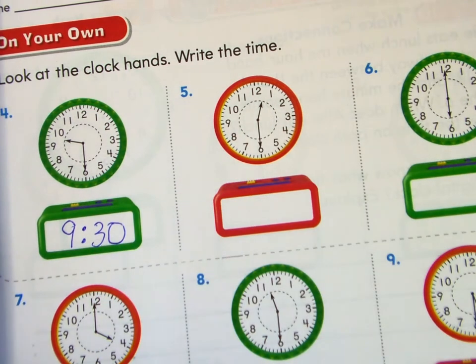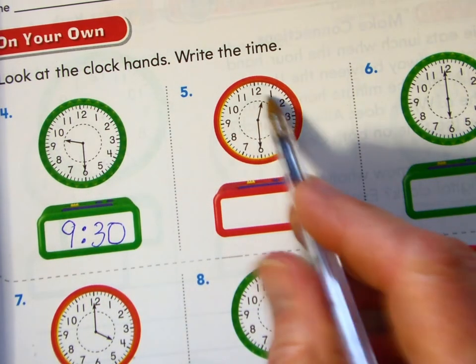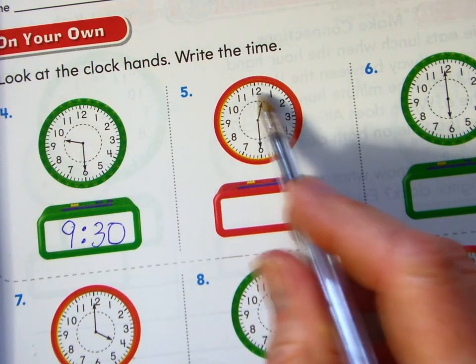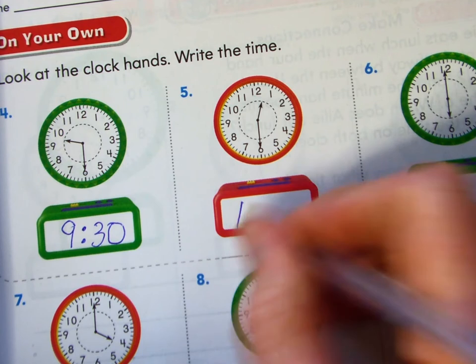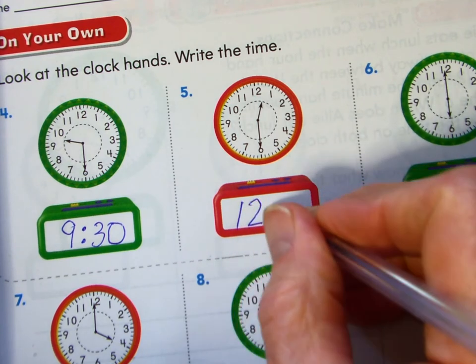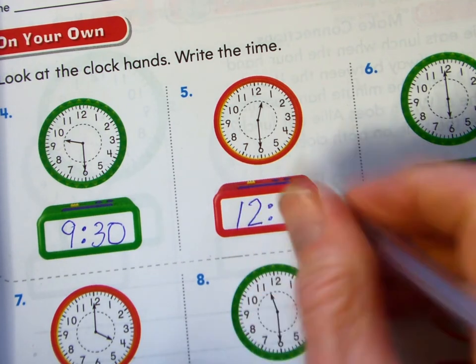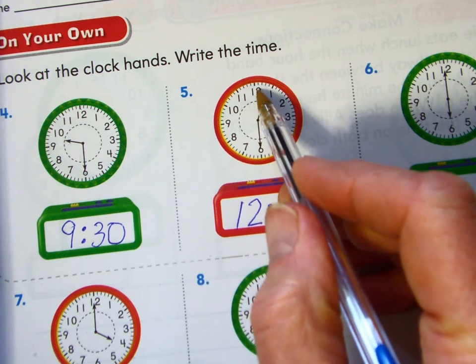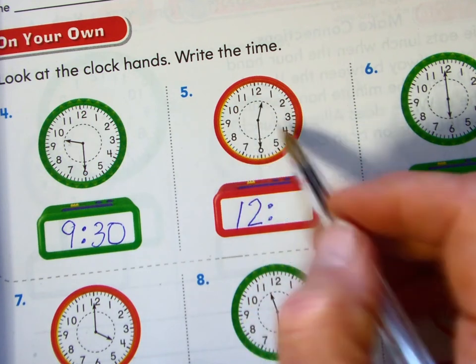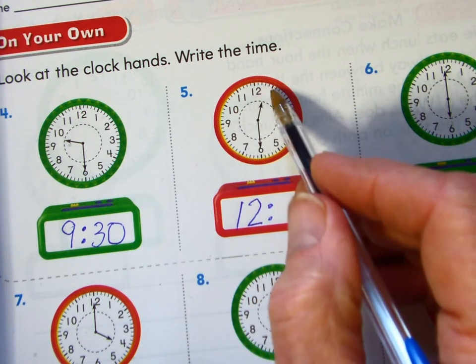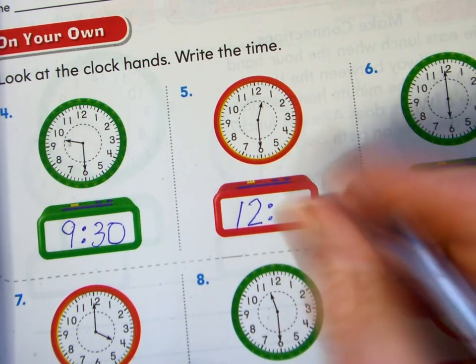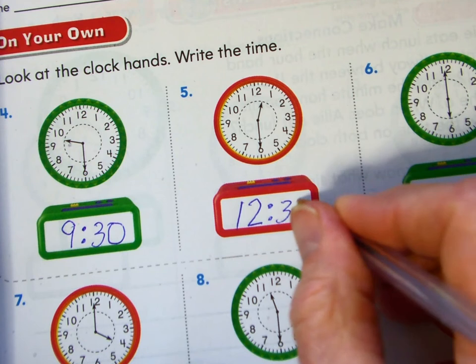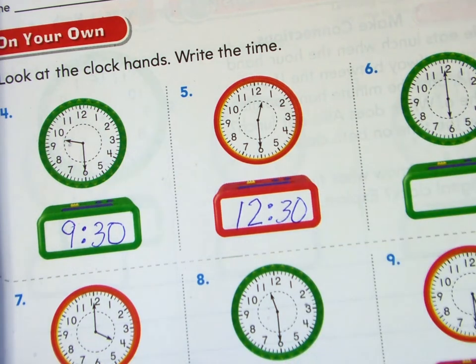Did you get that? How about this one? What's the hour? It's between the 12 and the 1, but the last one was the 12. That's what we got to pick. It hasn't made it to the 1 yet. 12. This is the only time you pick the bigger number. Usually you pick the smaller number. But here the 12 came before the 1, so you have to put the 12. 12, and what's that? You know that. 30.